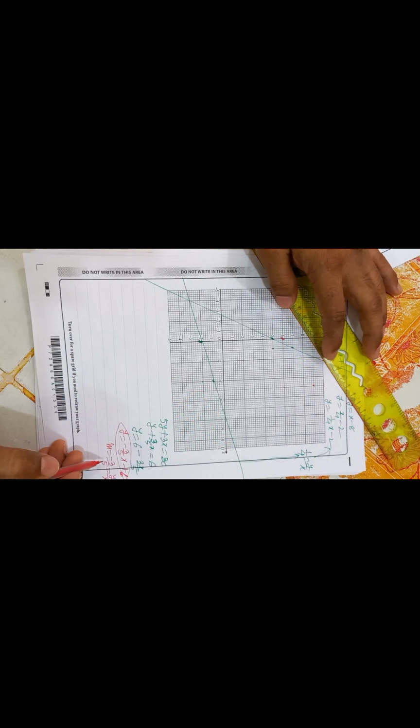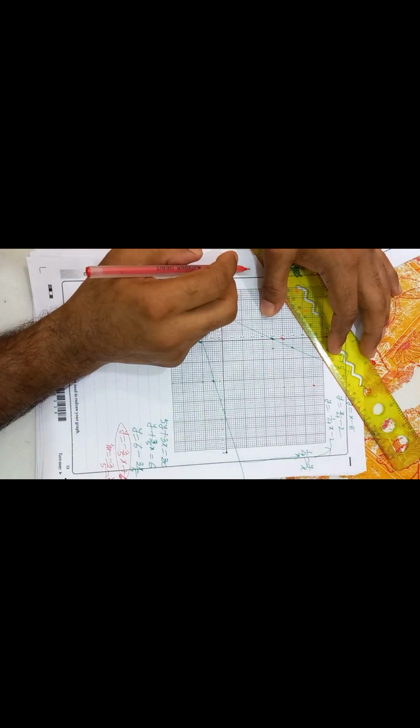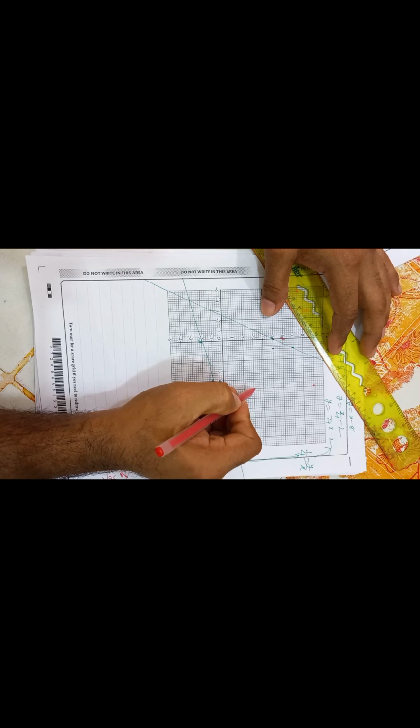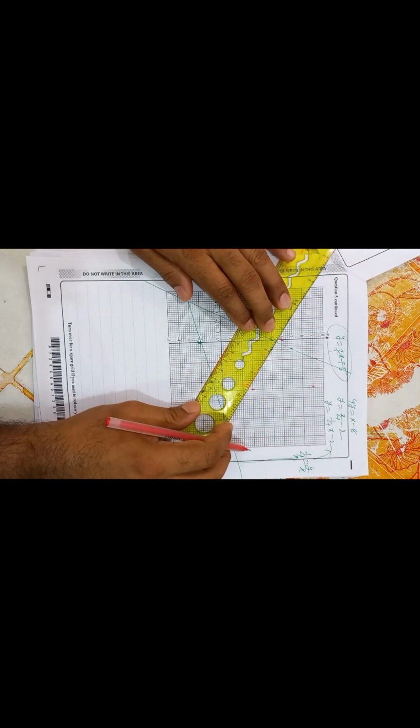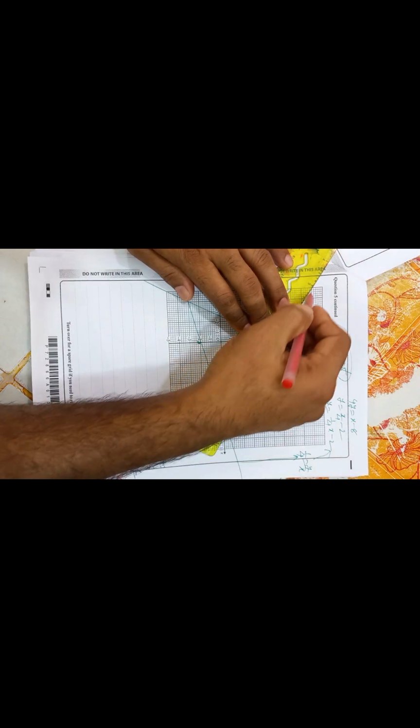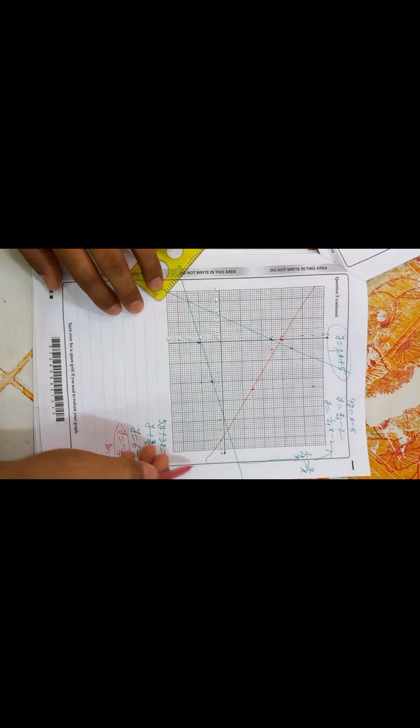Oh, this is negative, sorry. X 5, y negative 3. So from 6, going down 1, 2, 3, negative 3. These two now if I connect, then we are going to get the third equation. This is for that.